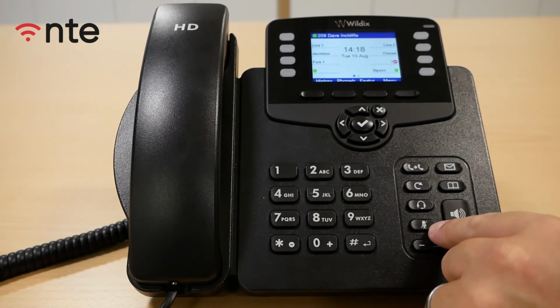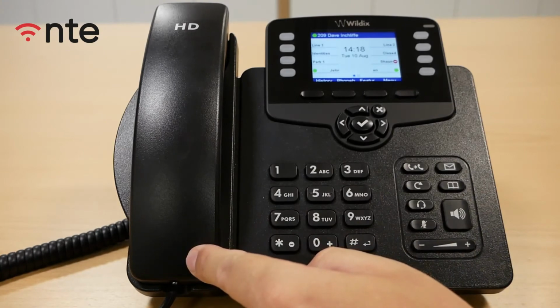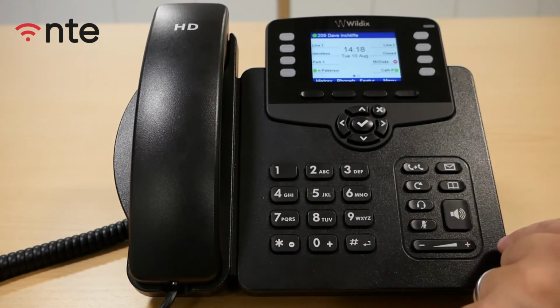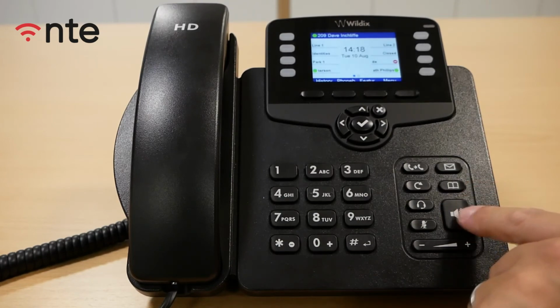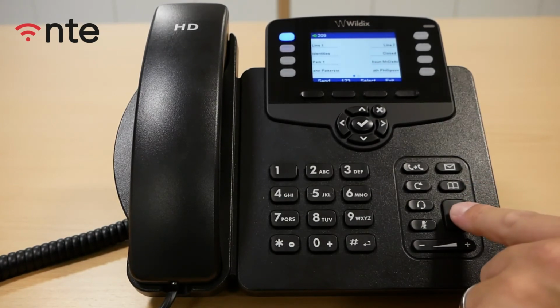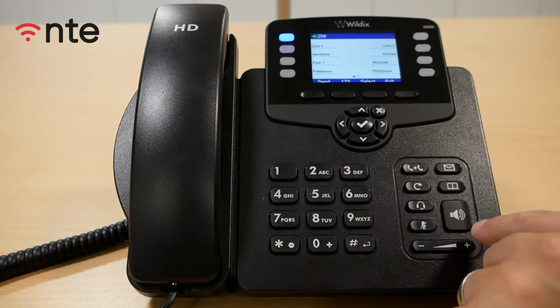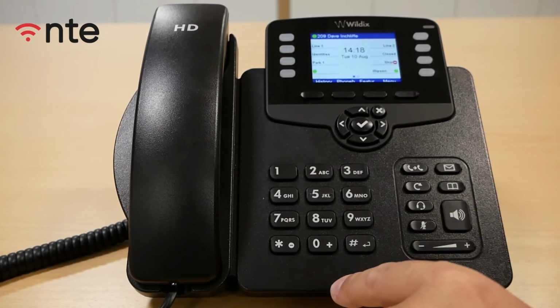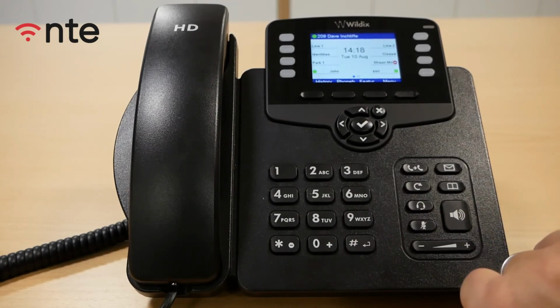Mute, so that turns off the microphone in the handset and in the base, so the callers can't hear you. Speakerphone, you can answer the call with that button there. Just talk away to the phone. All the phones are fully hands-free with a microphone in the base. Press it again to hang up.